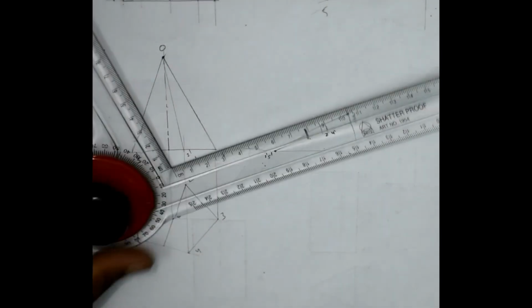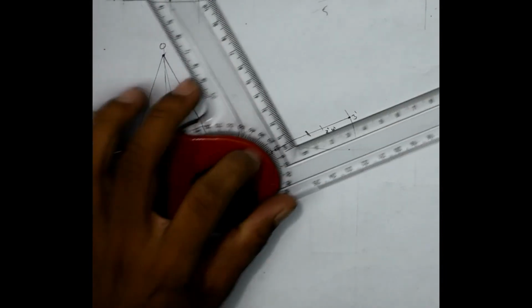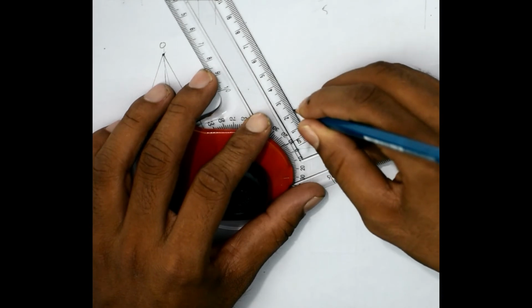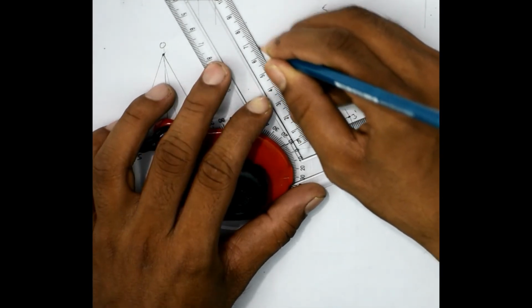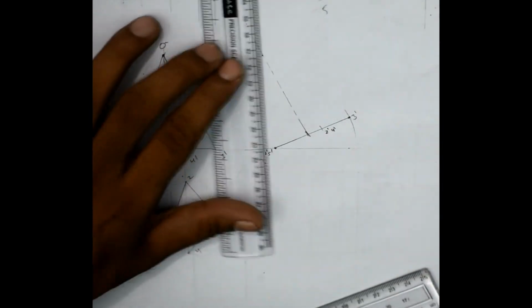So what I am going to do is, I will incline my drafter according to this line, and then I will draw the first axis line, which is mentioned as 60 mm. Then this diagram is almost completed, and the rest of the things are very easy. We need to just join these points. That's it.